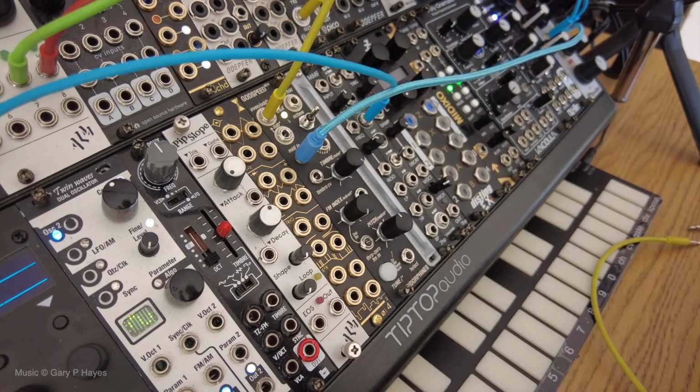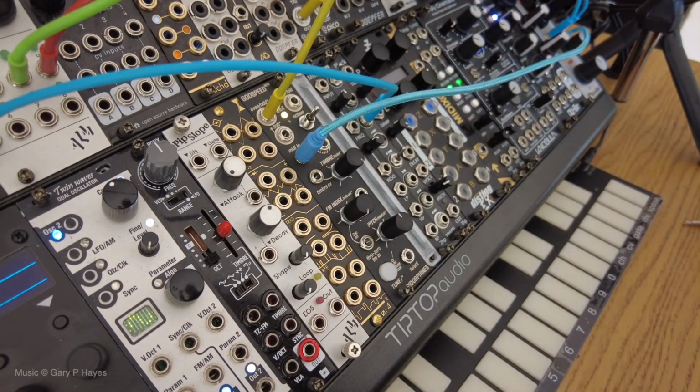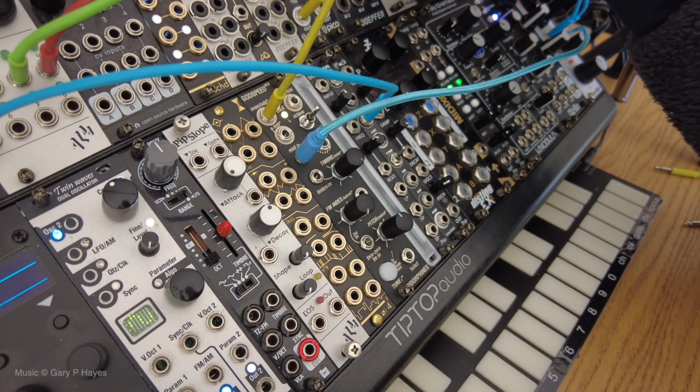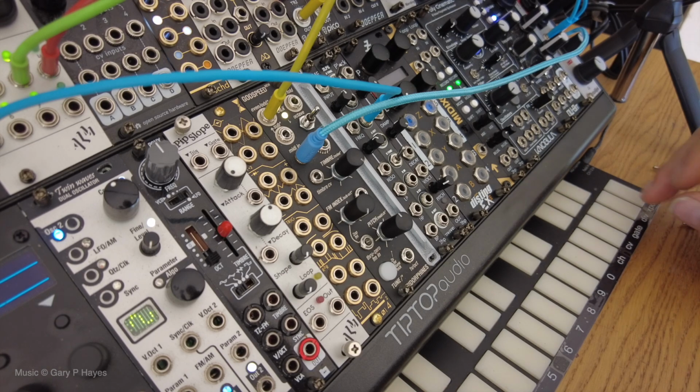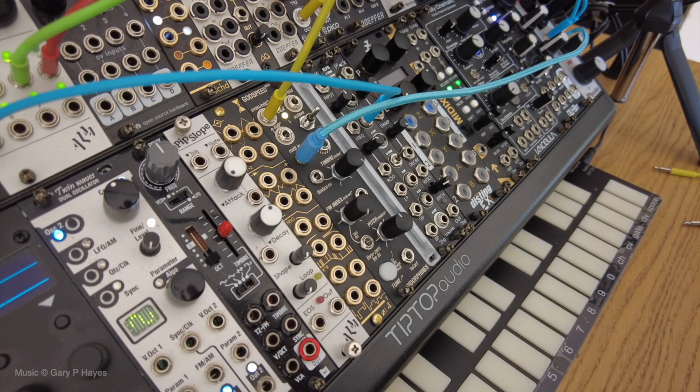So this is good for kind of percussive things. So let's go back to something rhythmic. I've got the drums going again. And the keyboard went to sleep, so I'll just re-trigger that.